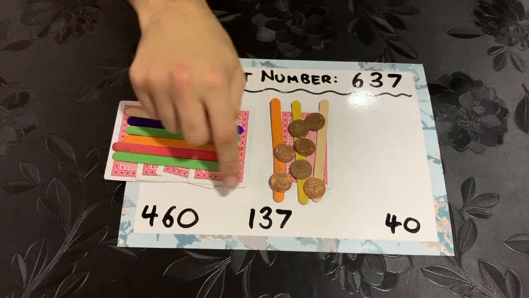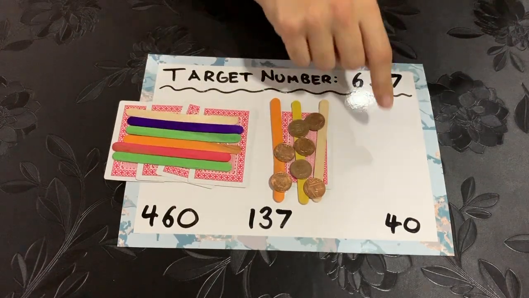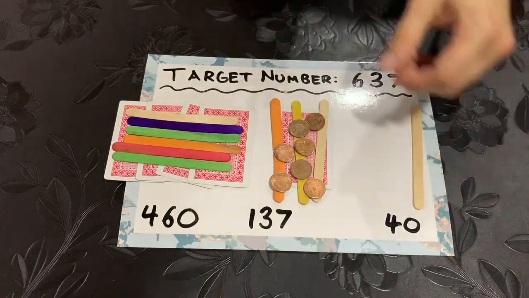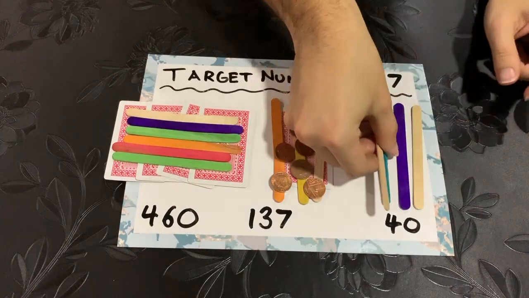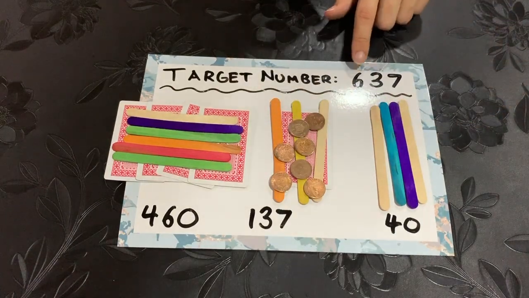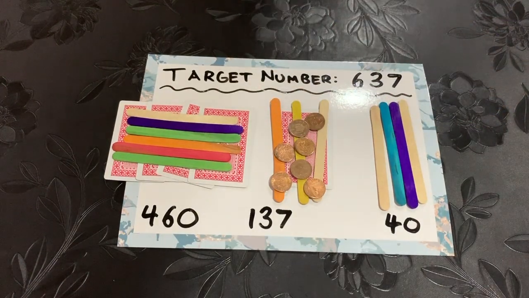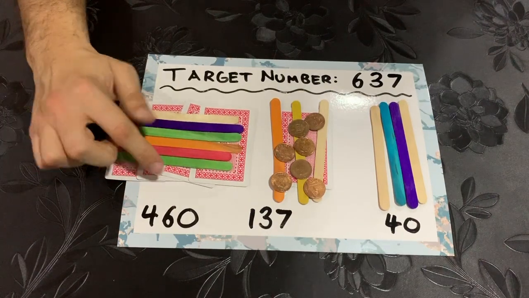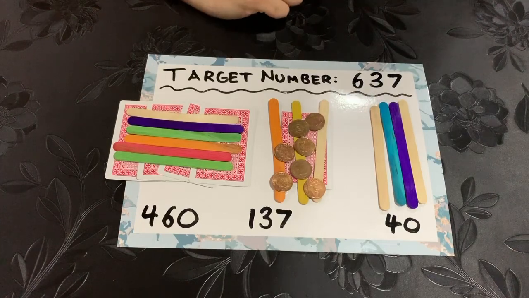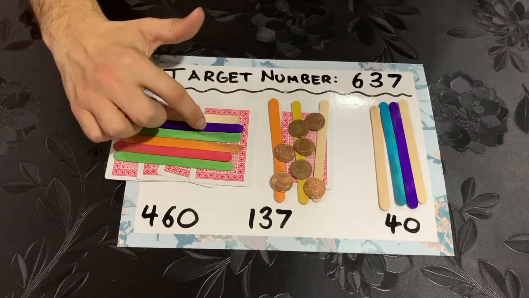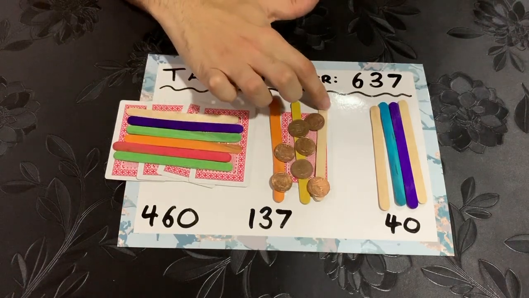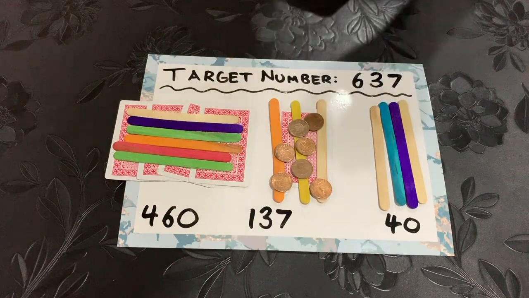Now I know that I've got 597, which only leaves me with 40. So all I need to put in my last column is 10, 20, 30, and 40. And if I count up everything, I should have 637. So I've got 400, 500, and now if I add up my tens with it first, I've got 510, 20, 30, 40, 50, 60, 70, 80, 90, that's 590.